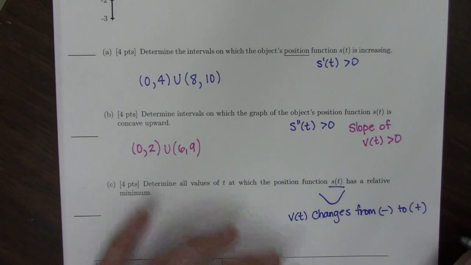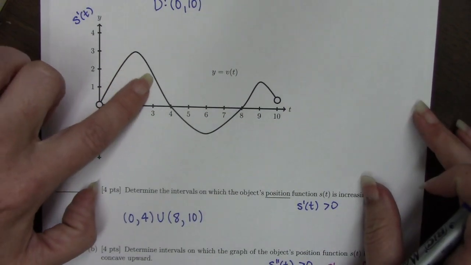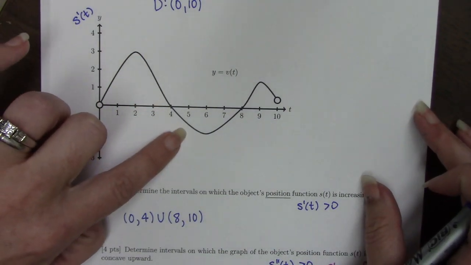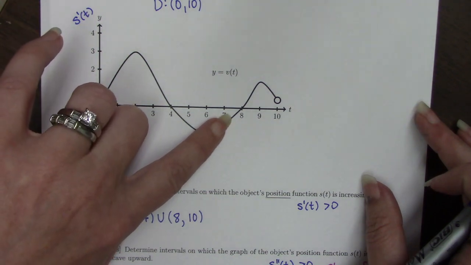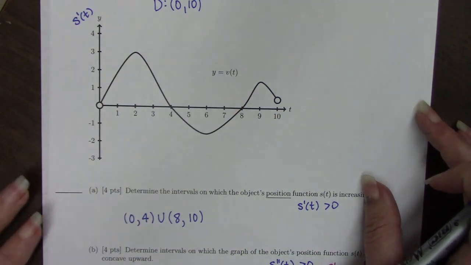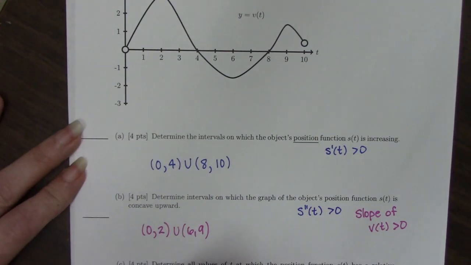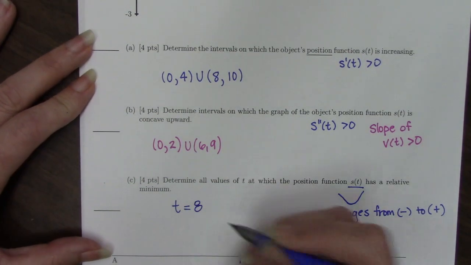So if we look up here, here's where the graph goes from positive to negative. That would be a relative maximum. But here's where it goes from negative to positive. That would be a relative min. So the only value is at t equals 8.